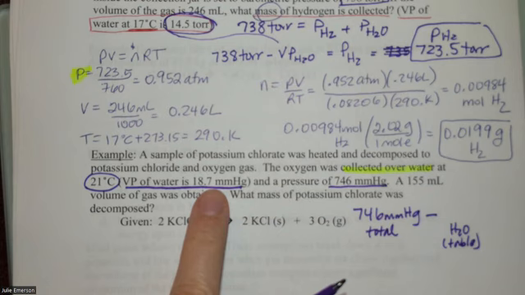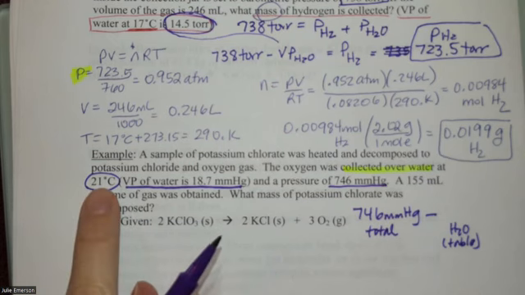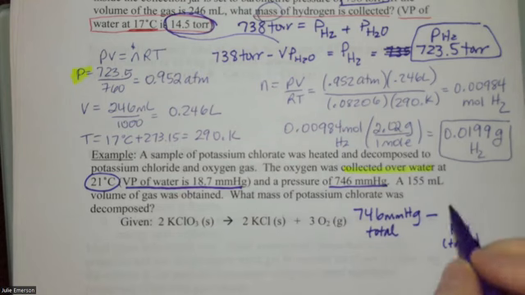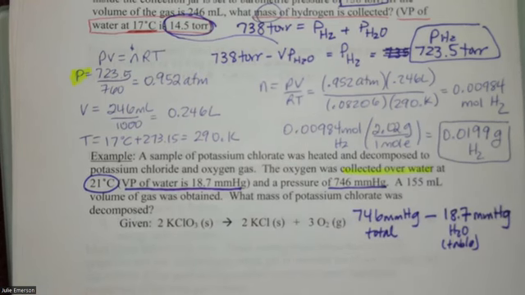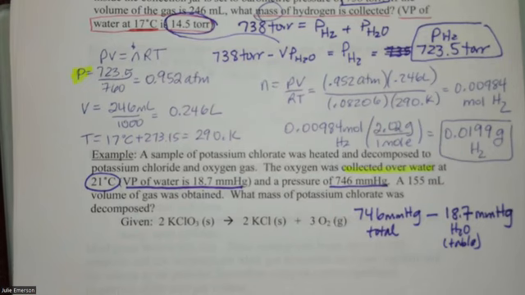On quiz questions, for some of them, if it says collection over water, there's going to be a vapor pressure chart given to you, similar to what we're going to do in lab as well. So just make sure that at 21 degrees Celsius, if you had to go look at the table, this is where we get our pressure due to water. The pressure due to water is kind of a constant at that temperature.